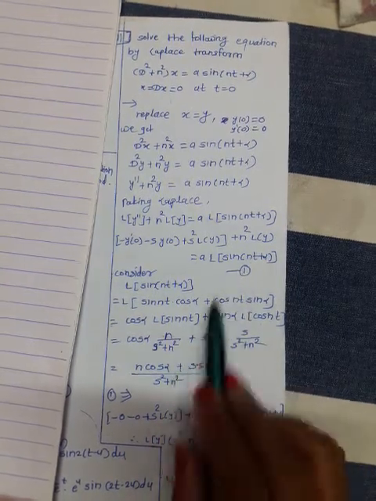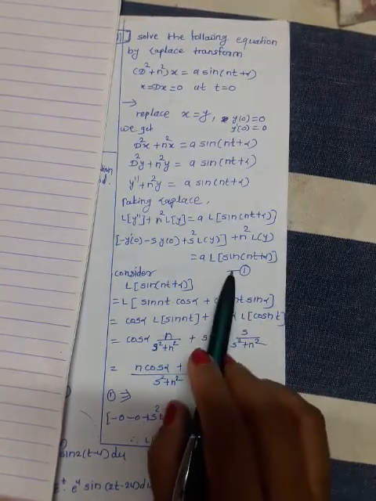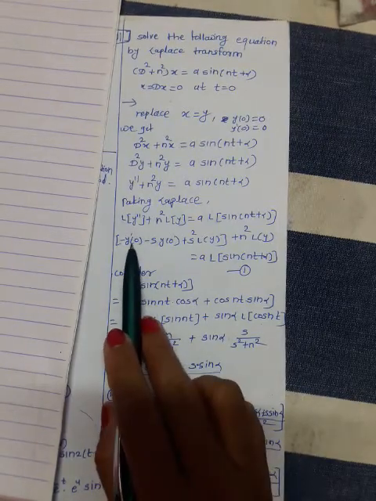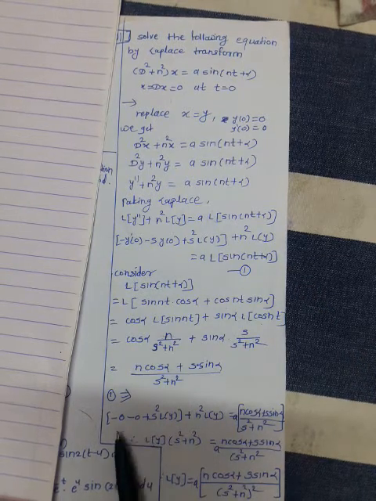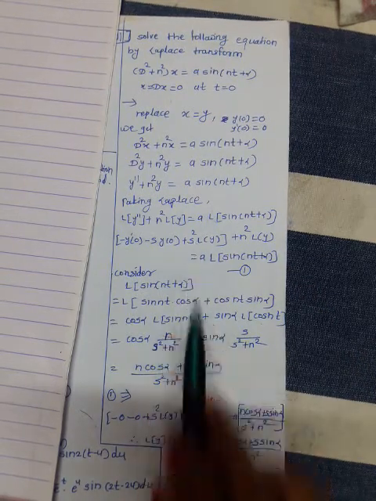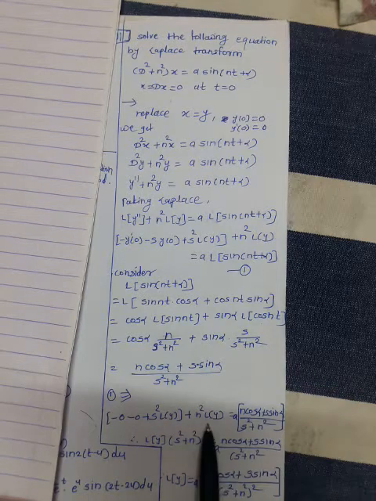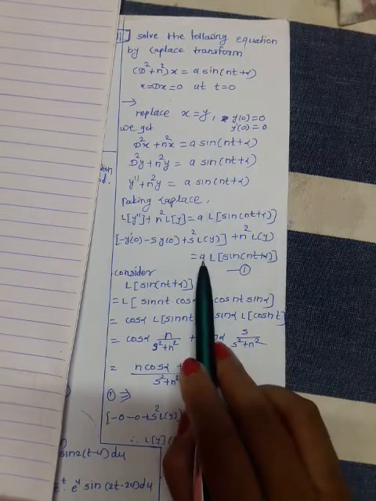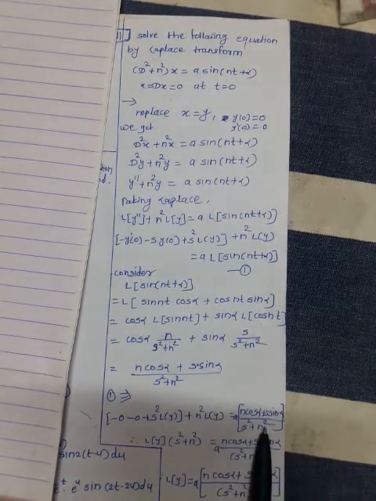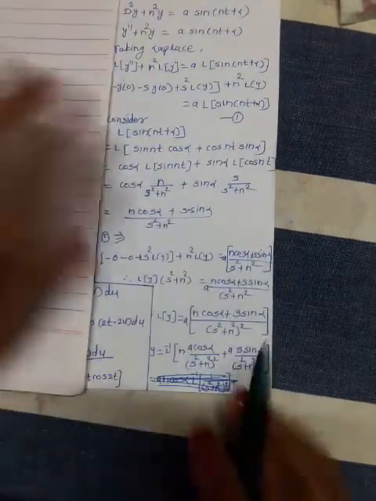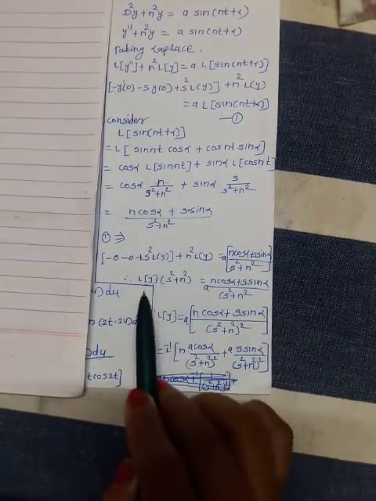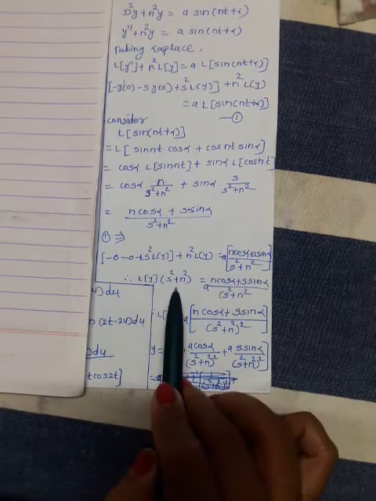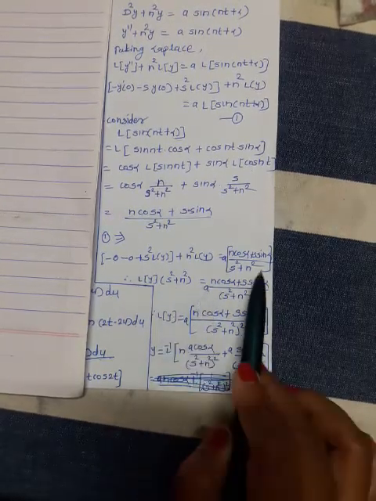Now put this value in this equation. In the same equation put y dash of 0 is 0 and y of 0 is 0. Here in this equation we get 0, 0, plus s square L of y plus n square L of y is equal to a into this term. Don't forget the constants in the examples, a into this term. Now from these two, L of y gets common, and s square plus n square as it is is equal to a into this as it is.